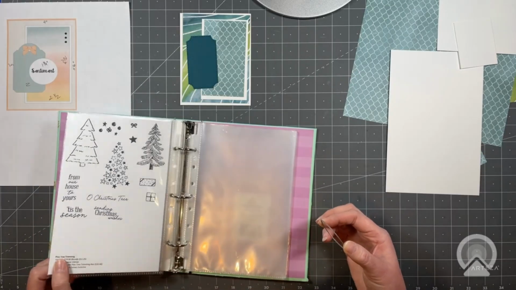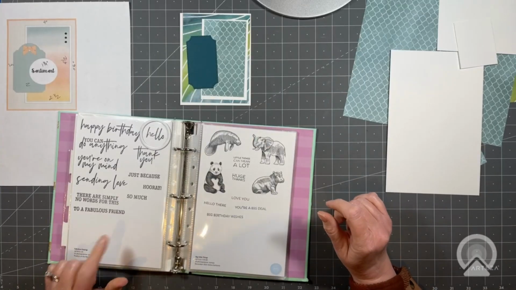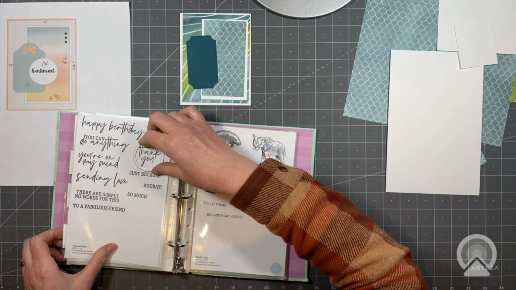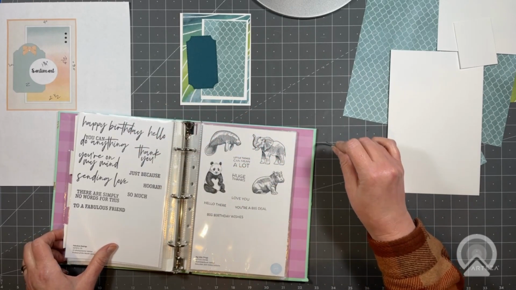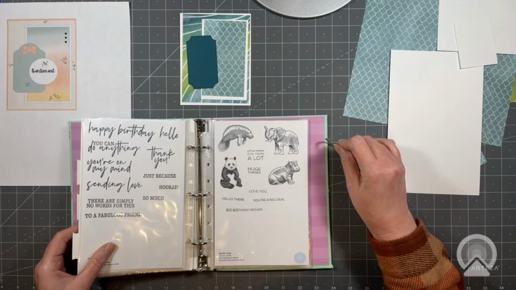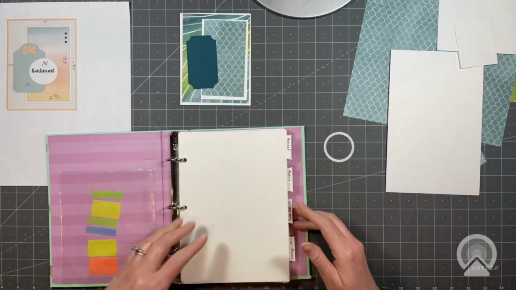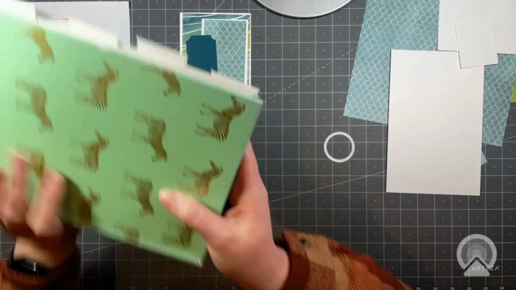Oh, one more. There's also a hello. Hello might work. Or the thank you. So many choices. I am going to go with Grateful for You with Layers of Beauty.